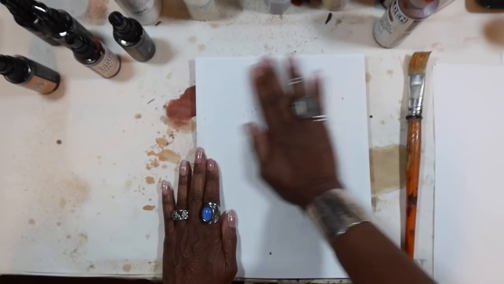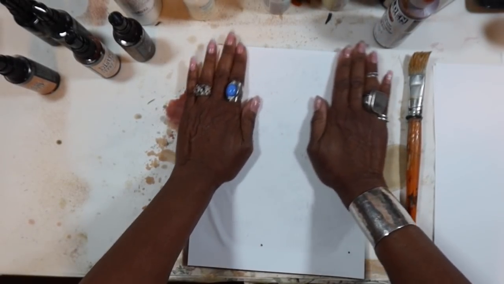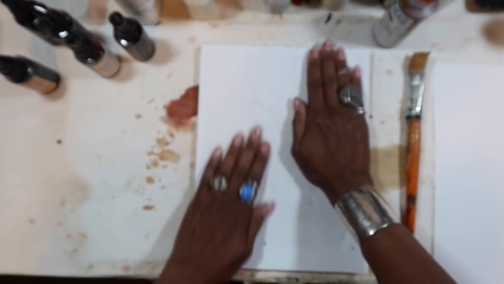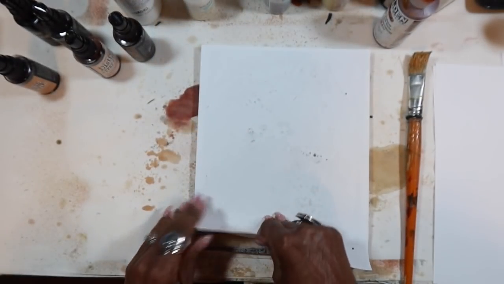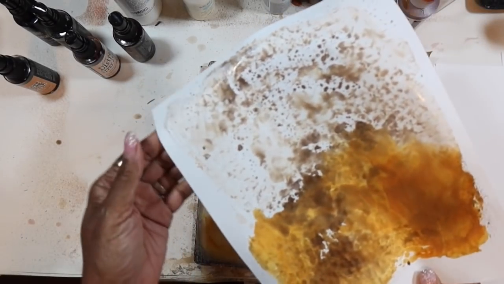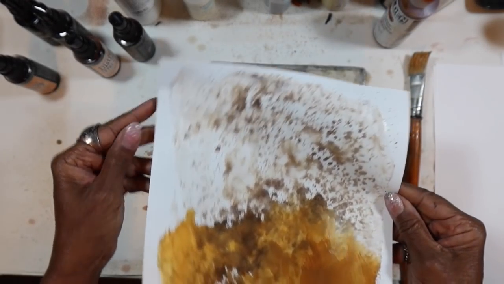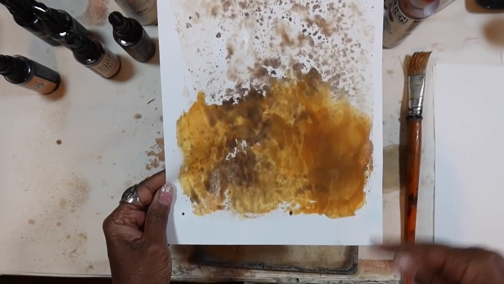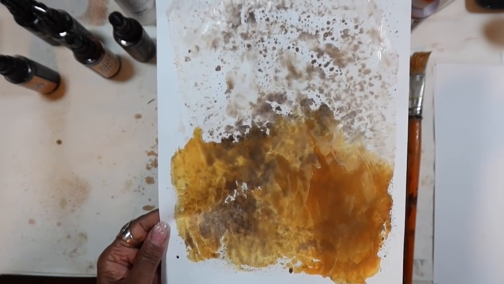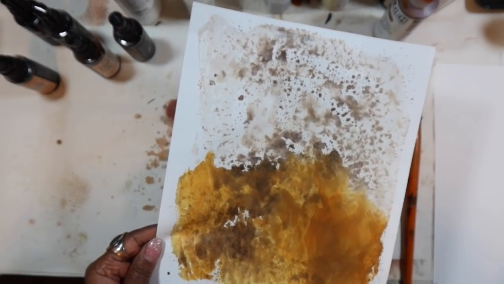Now you could use this technique in a lot of ways. You could actually just do this as a beginning surface and then come back and stencil or do other printmaking on the plate. Oh, look at that. Love it. So you could just use this as a beginning process. That looks so good. And it's going to dry really fast, which is what we like.